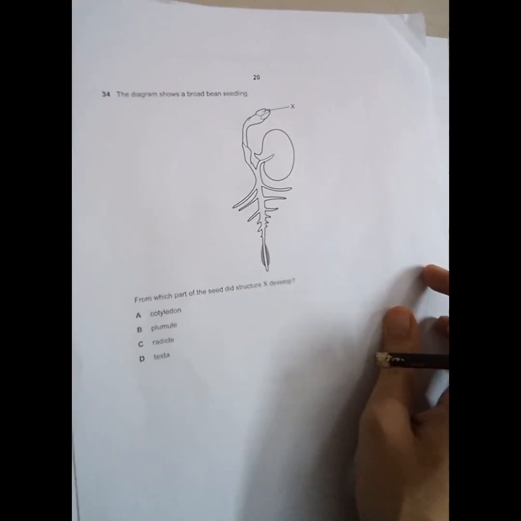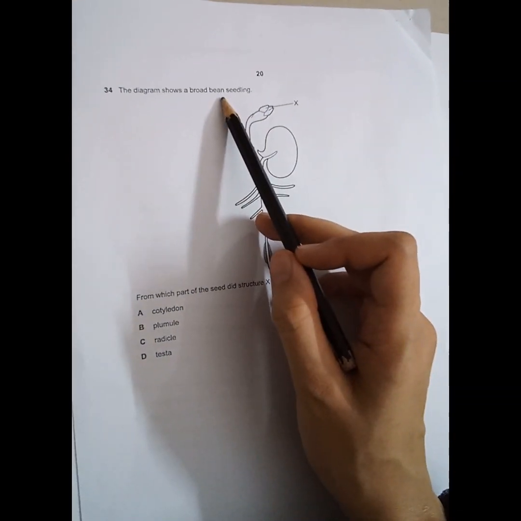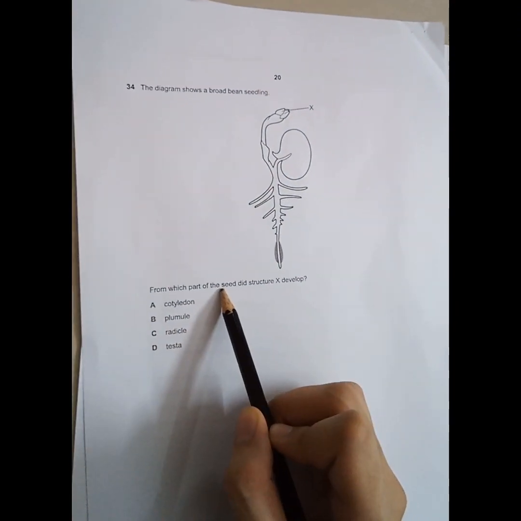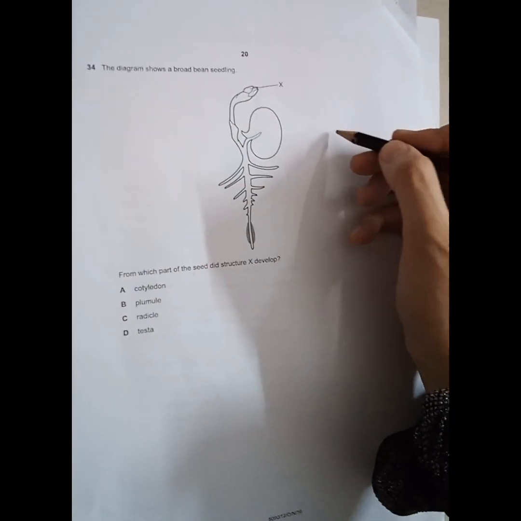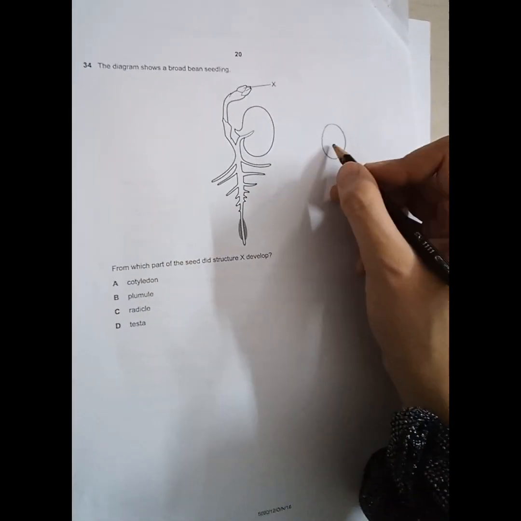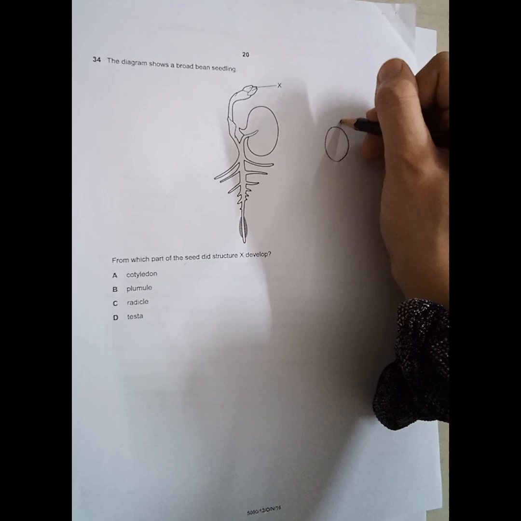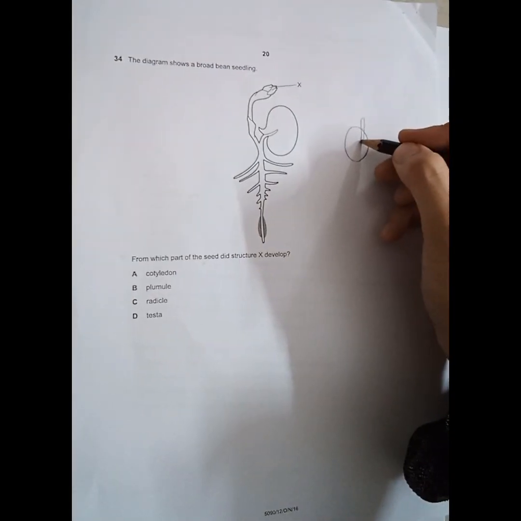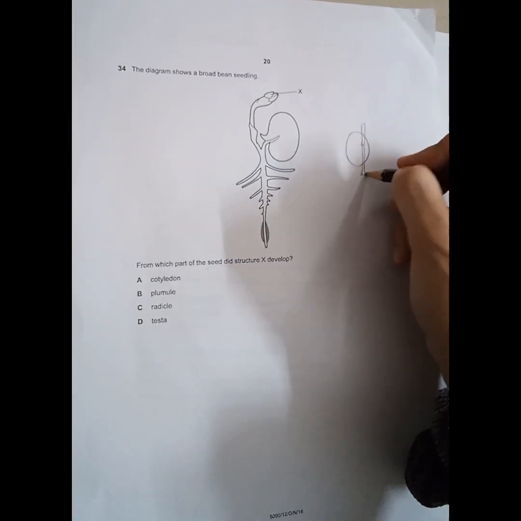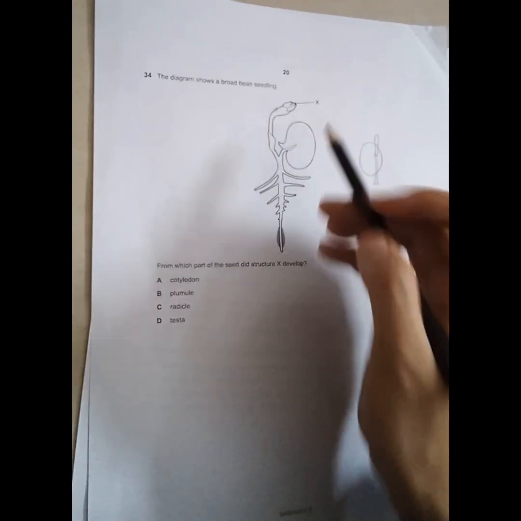34. The diagram shows a broad bean seedling. From which part of the seed did structure X develop? So, for example, if I have a seed here, let's say this is the cotyledon, and the thing that is protruding right from the top is always going to be the plumule, which is going to convert into a shoot and then a stem, and the thing right below is always going to be the radicle. So this is the plumule.